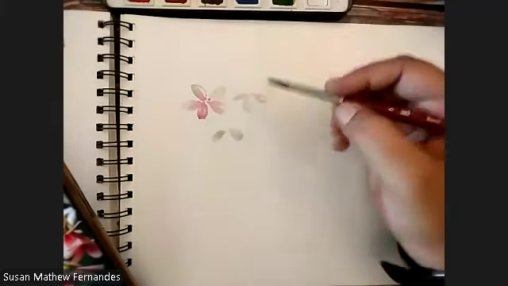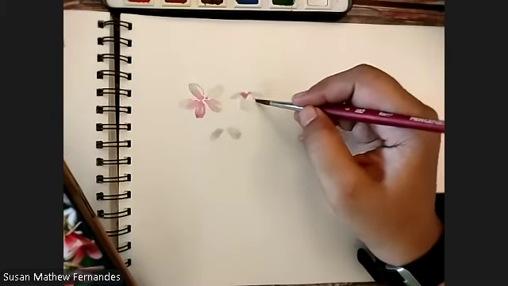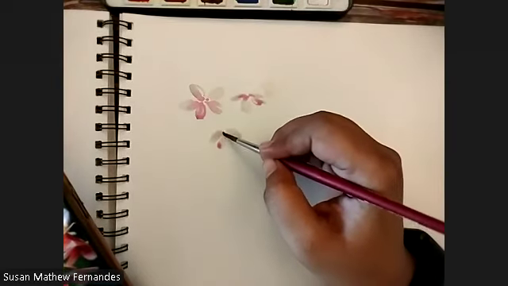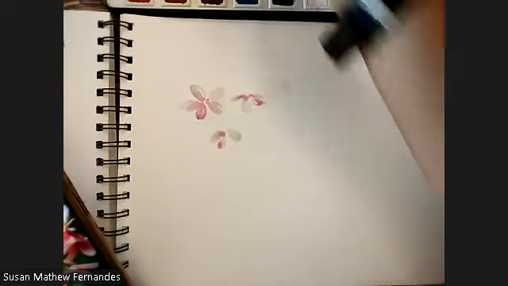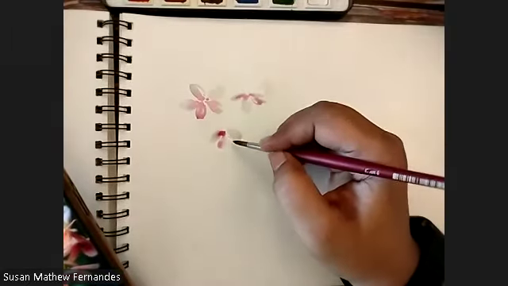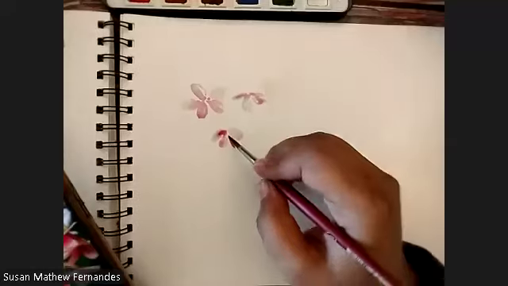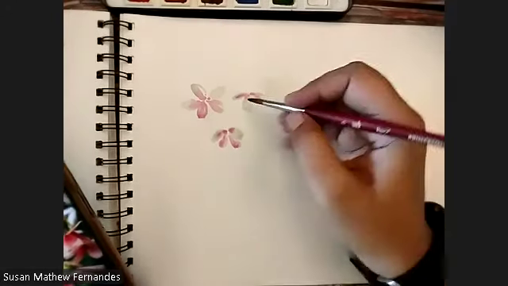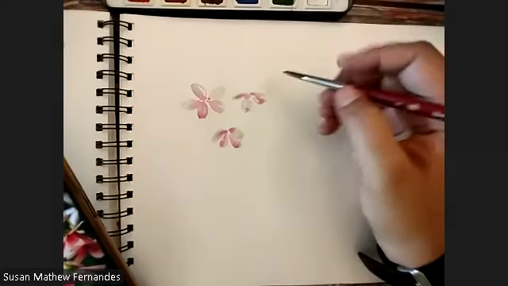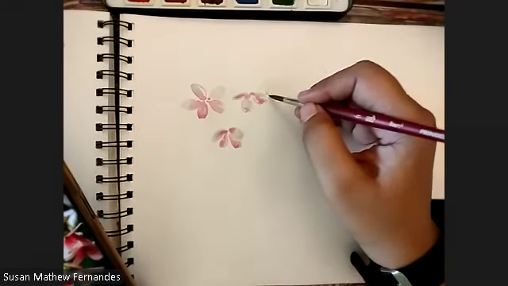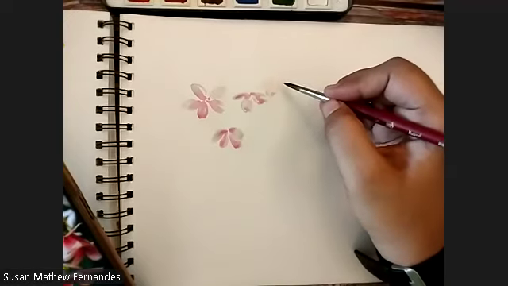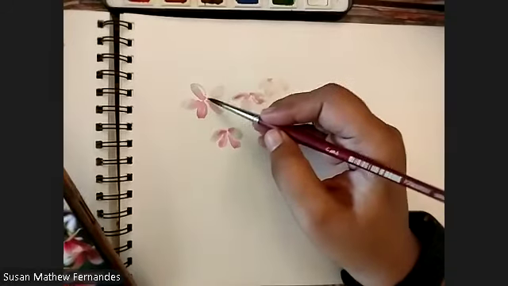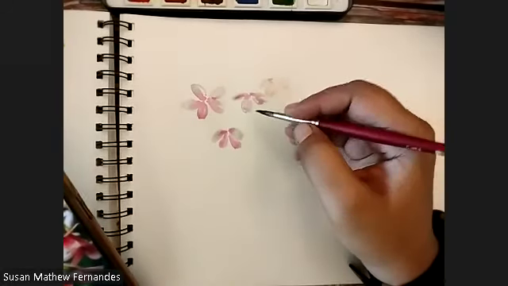Okay, now I'm going to go in with the pink. You can't always visualize the flower when you are painting it loosely like this, how it will dry, how the flower will dry. So don't worry about it too much.